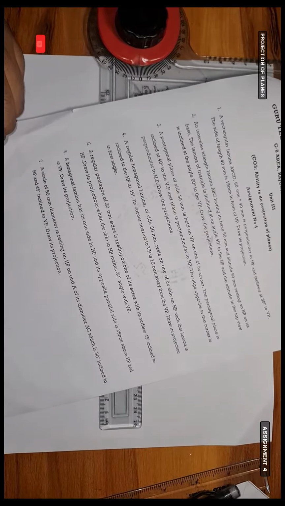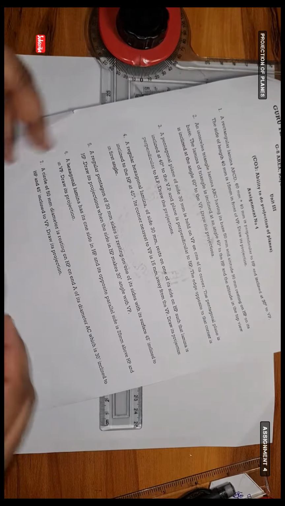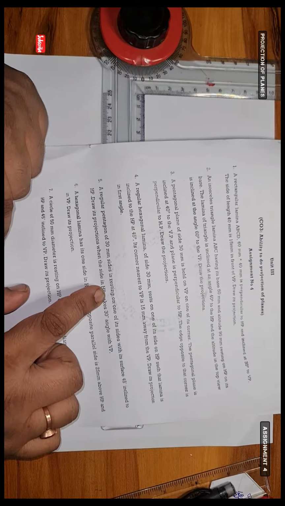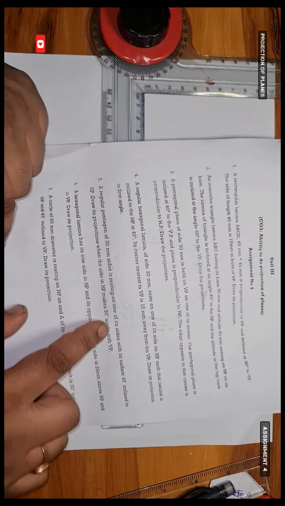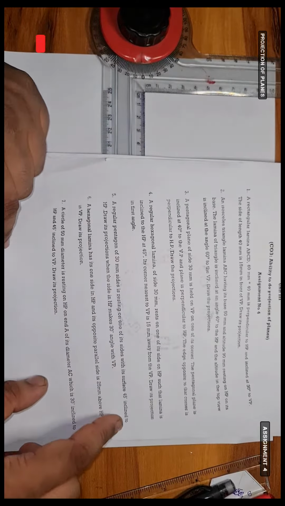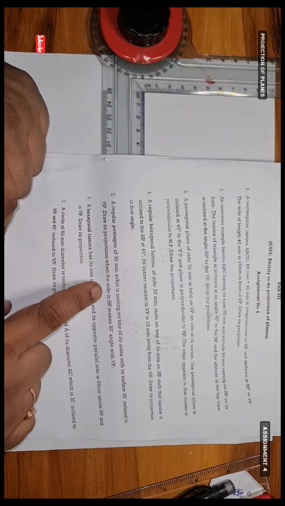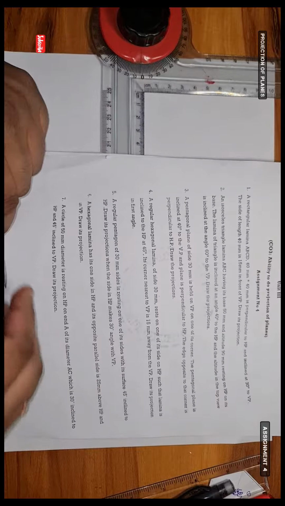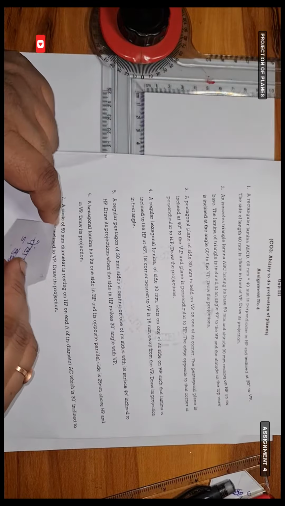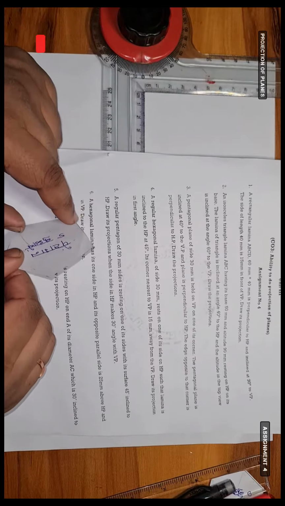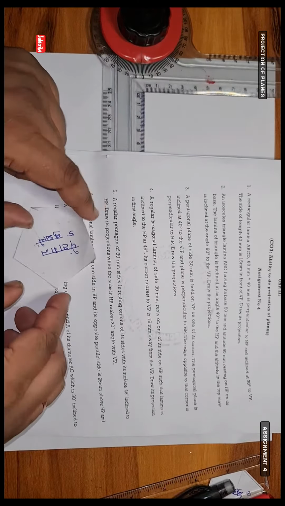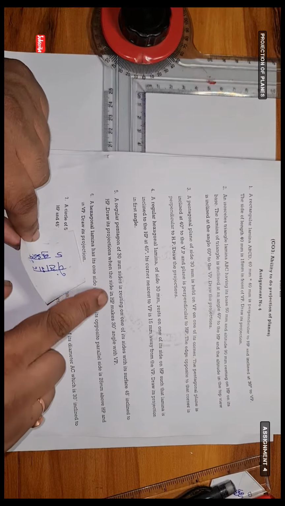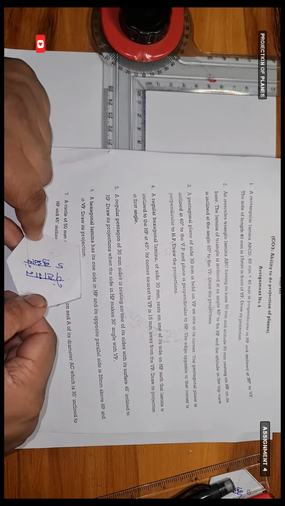Now I am solving question number 5. It is saying that a regular pentagon of 30 mm side is resting on one of its sides with its surface at 45 degree with the HP. Draw its projection when the side in the HP makes a 30 degree angle with the VP. So it is resting on its side, making an angle of 45 degree with the HP, and you draw its projection when this side makes an angle of 30 degree with the VP.